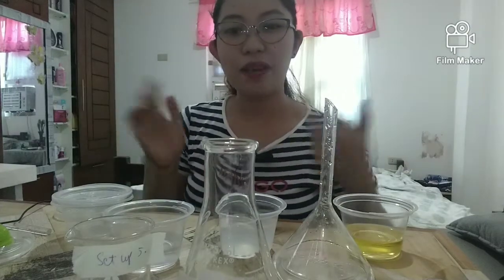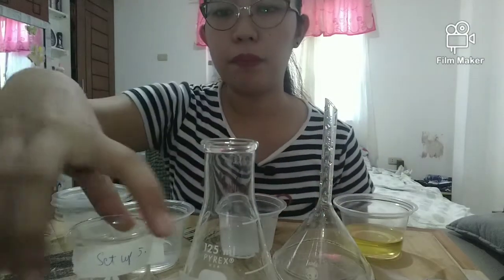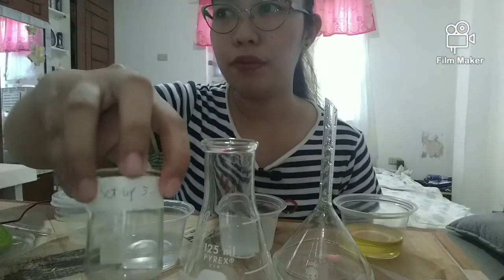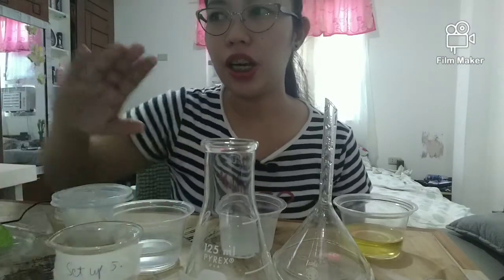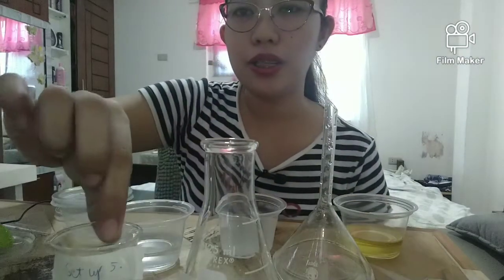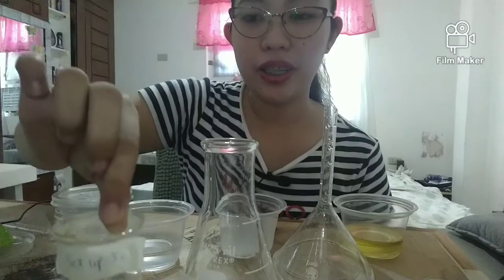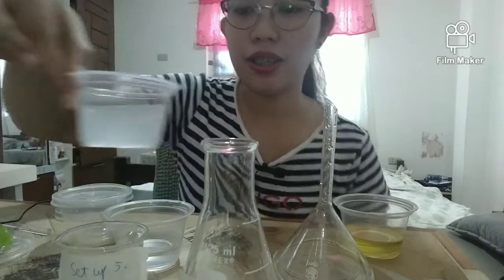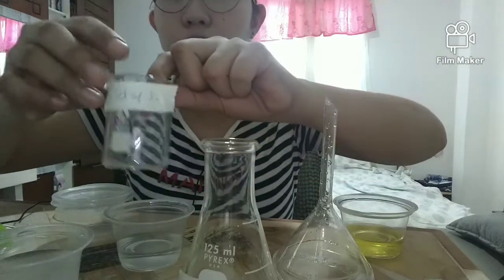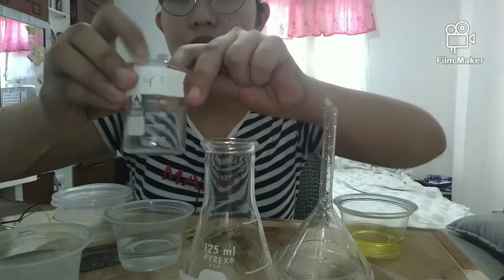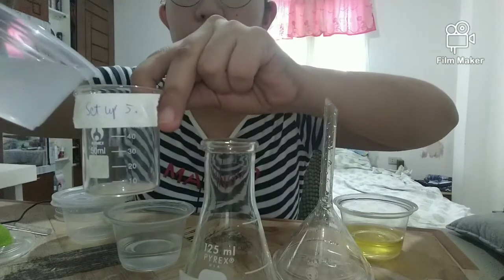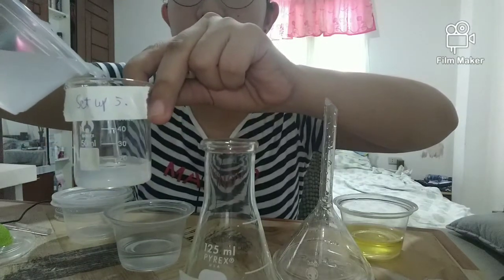Now let's proceed to setup number 5. We are going to mix the vinegar and the 5 tablespoons of alcohol. Again, we're going to use this little beaker to minimize resources. The most important thing here is that you are observing the mixture. It's not the amount, but the effect of the reaction.